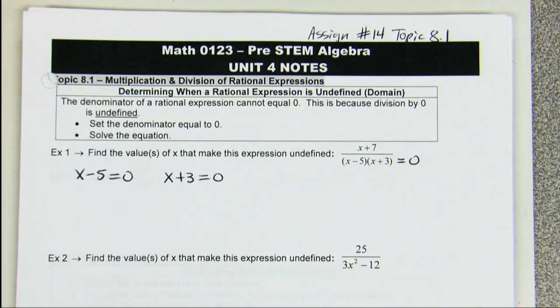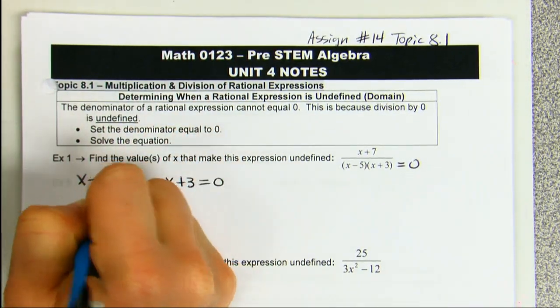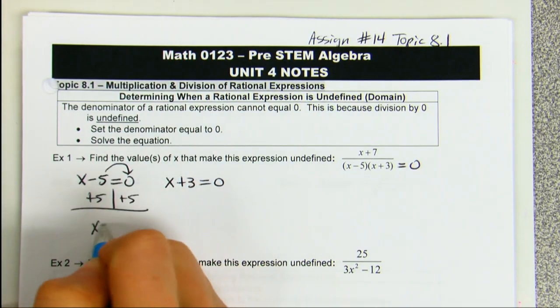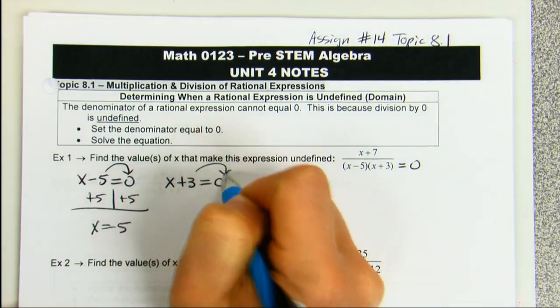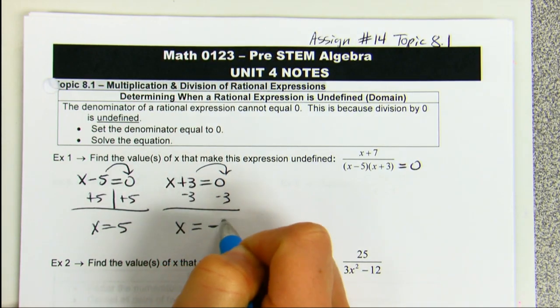We set each factor separately equal to 0 and solve for x. So you would add 5 over to get x by itself on this one, so x would equal a positive 5, and we could subtract 3 over and x would equal a negative 3.